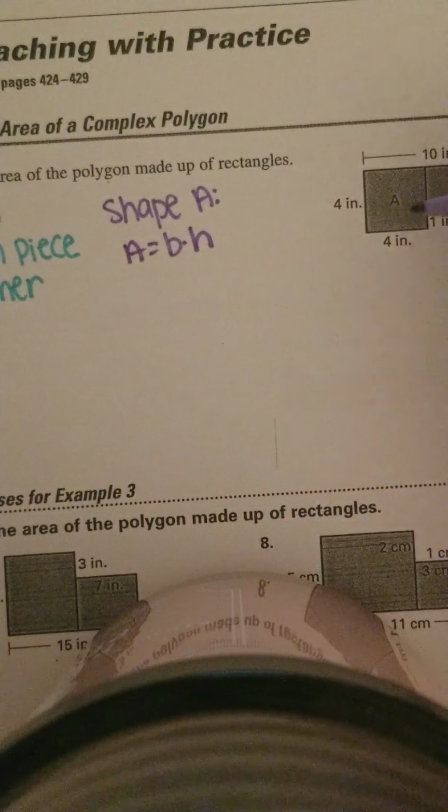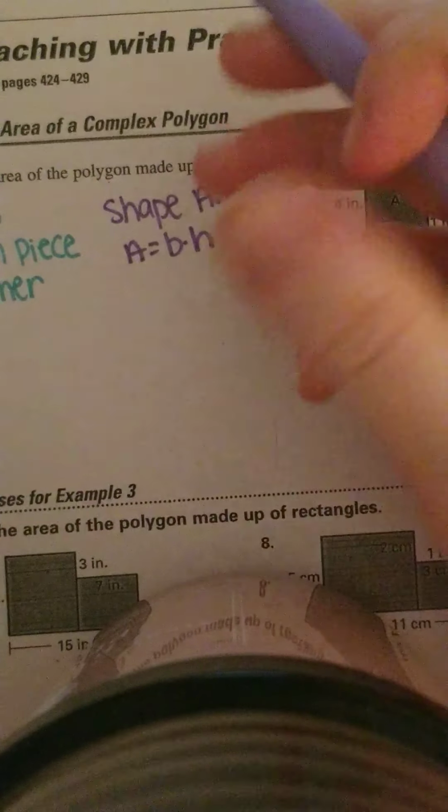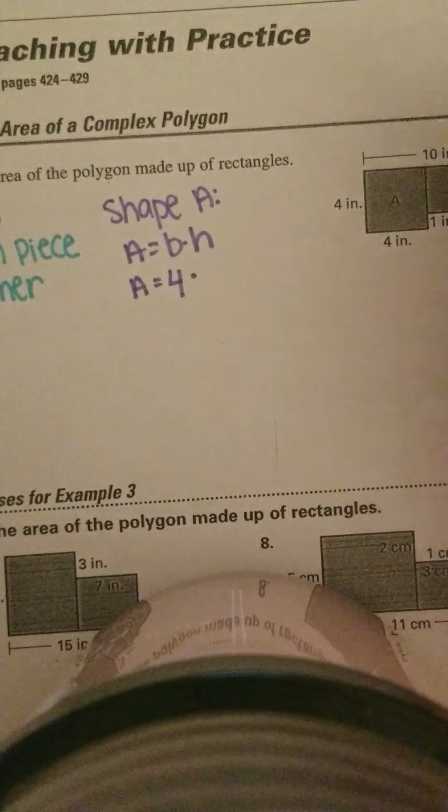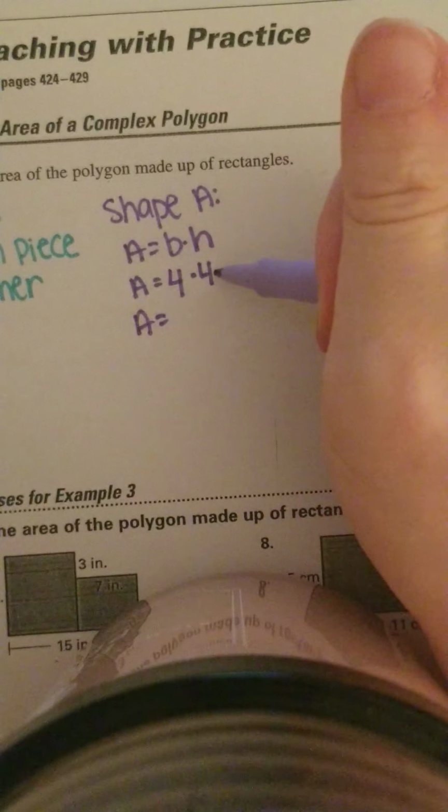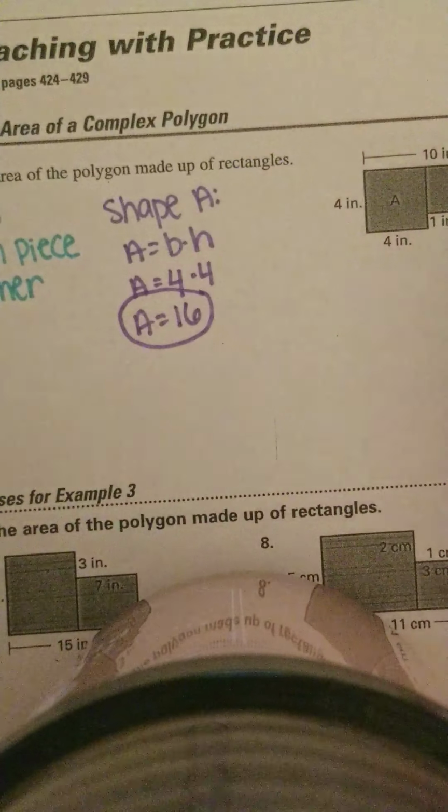The base of shape A is 4, so A equals 4 times, and our height is also 4. So 4 times 4 is 16. So the area for shape A is 16.